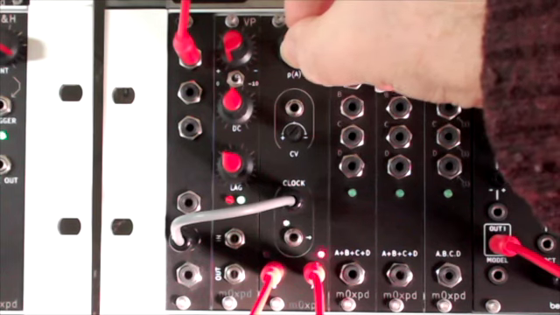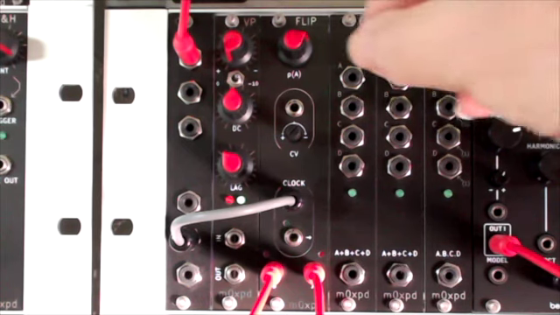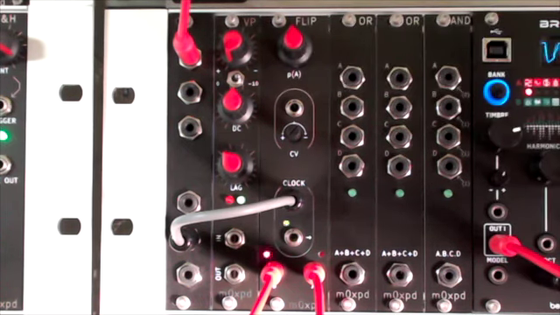We can do it for most of the notes in the sequence, or for very few.